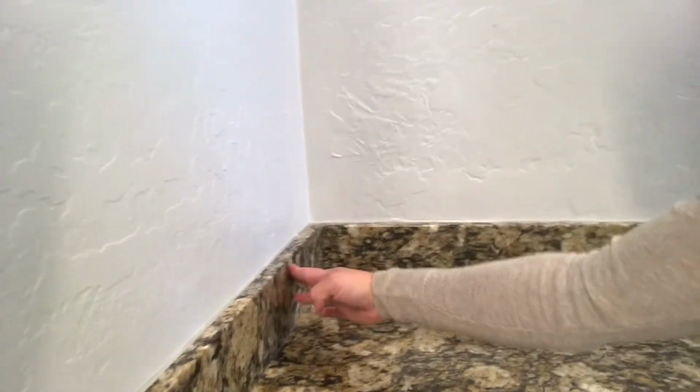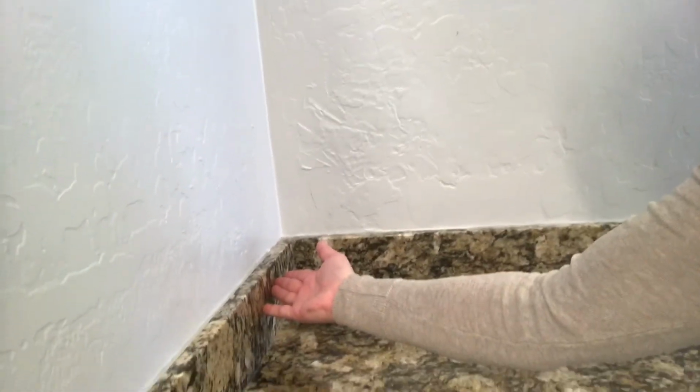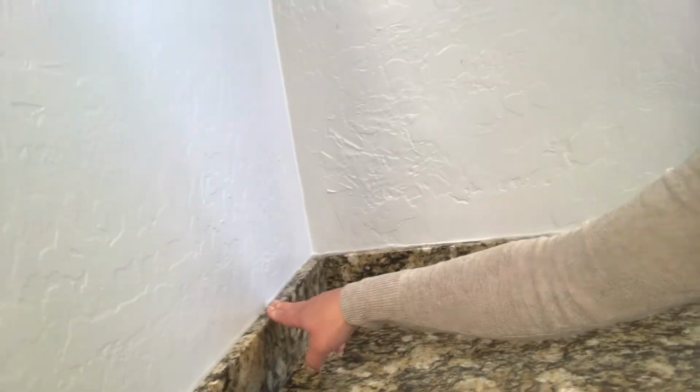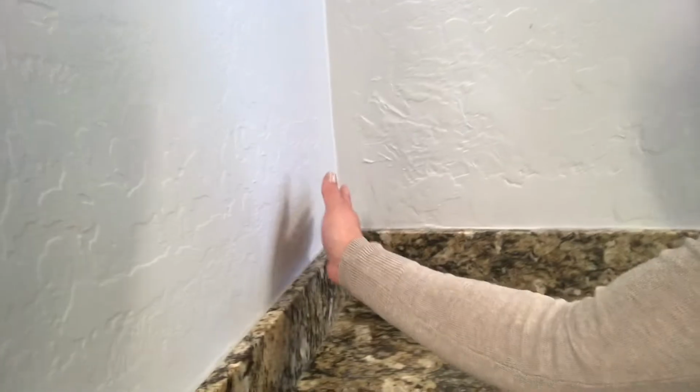So a common mistake that is made, and this goes with baseboards too, but I'm talking about this sink. There's like this ledge right here. It's easy for the measuring tape to slip to here or start with here. So when you're measuring, just make sure it's literally from the wall all the way across to the other wall.